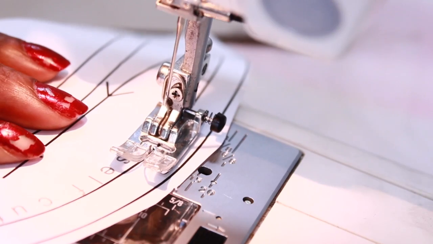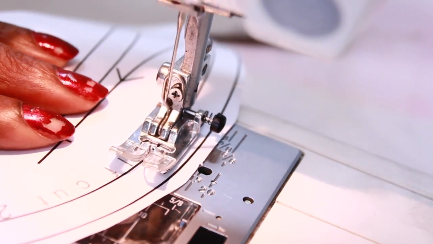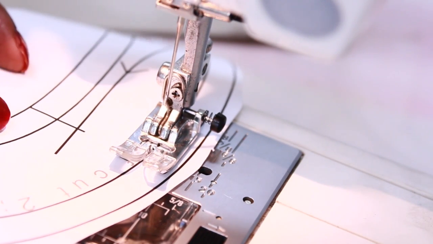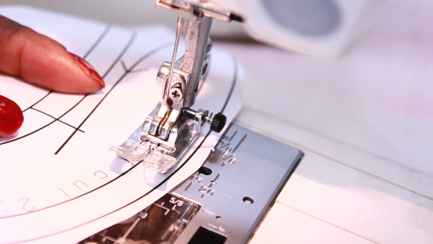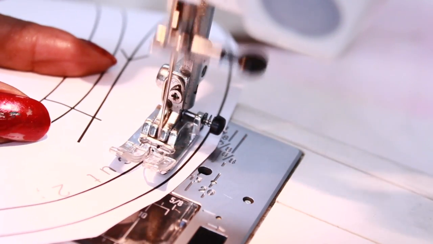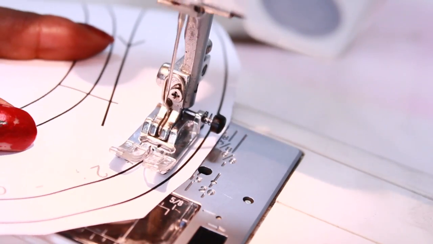Okay, we're getting to the curve. Take your time. And this is when you use your maneuvering skills by moving the fabric round.